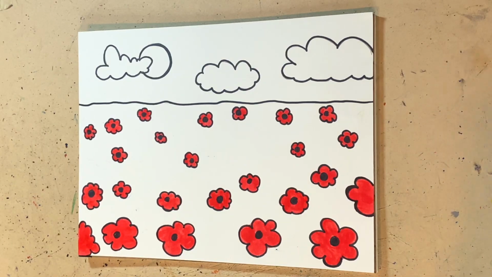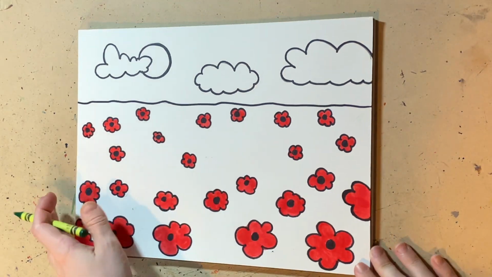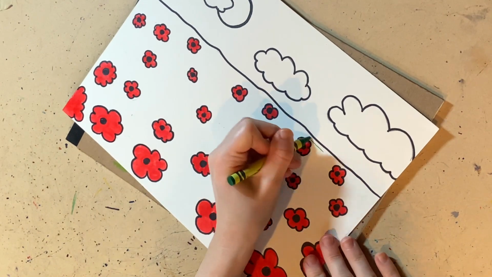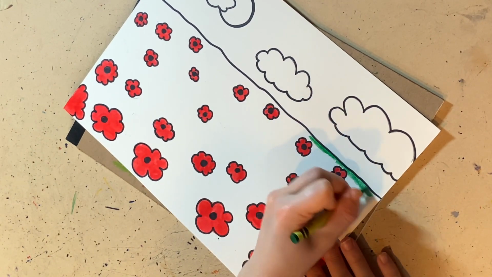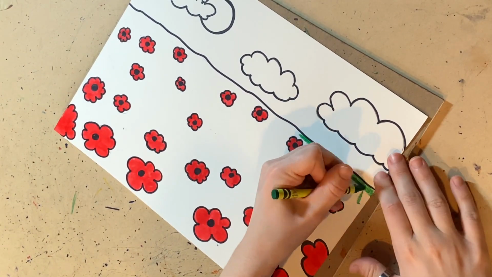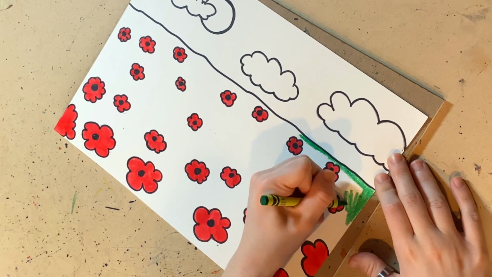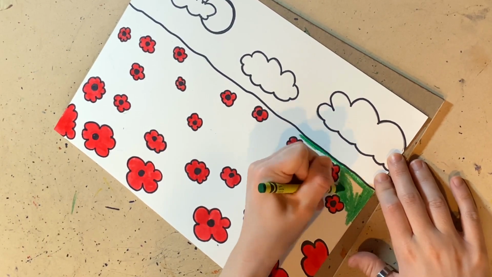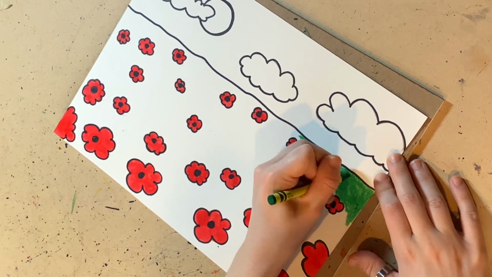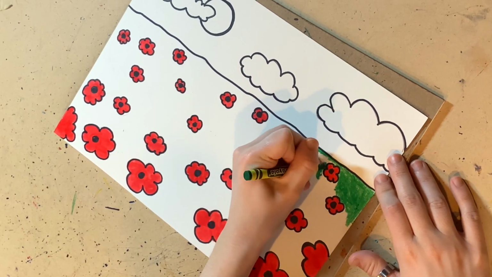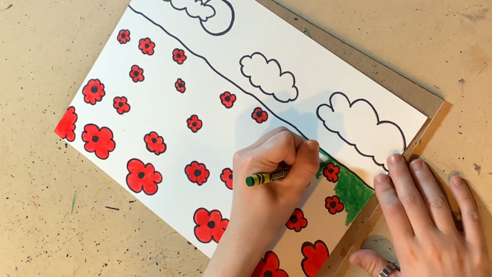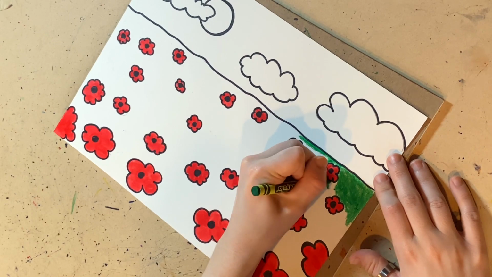Now that I finished coloring each flower with the red, I'm going to color the bottom half green for the grass. So the bottom half is green for the grass. And I use the color here.